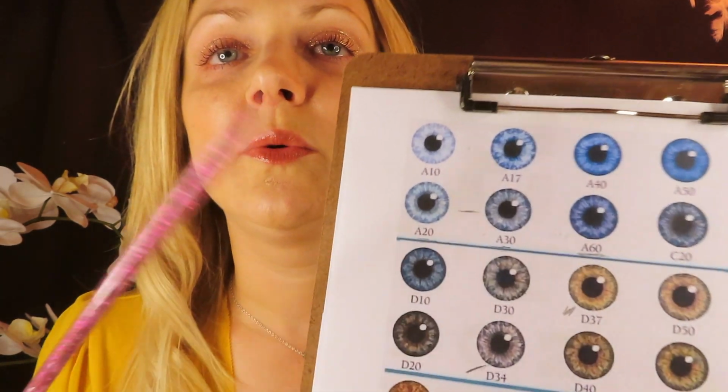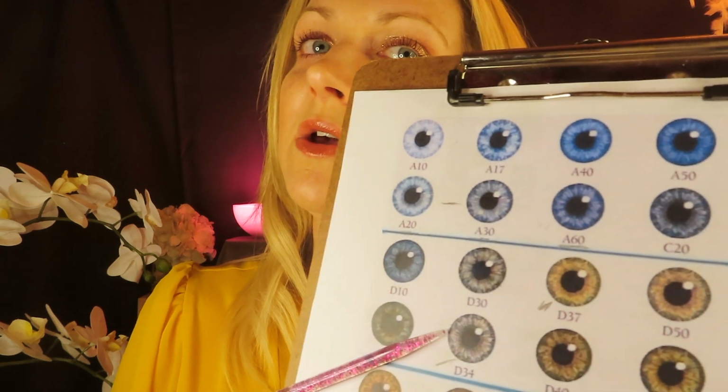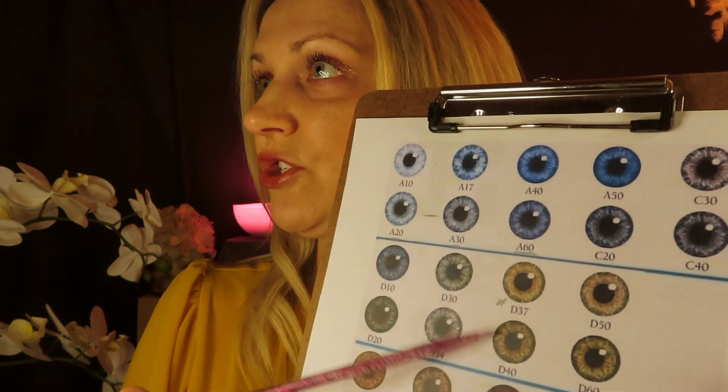Alright, now to begin with, let's go ahead. And we do have an eye color chart here. Okay, so Ren, I'm going to have you kind of tell me which eye color or combinations of colors you think she matches up to best. Okay.